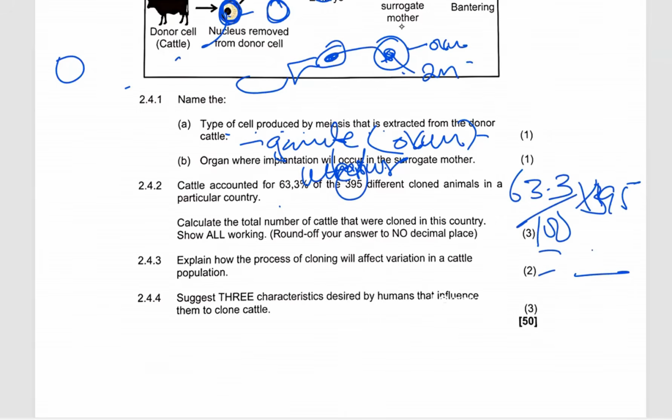Then they are saying, explain how the process of cloning will affect the variation of the cattle. Obviously, cloning results in identical organisms. So it means that the variation is going to be reduced. So it's going to be reduced variation.